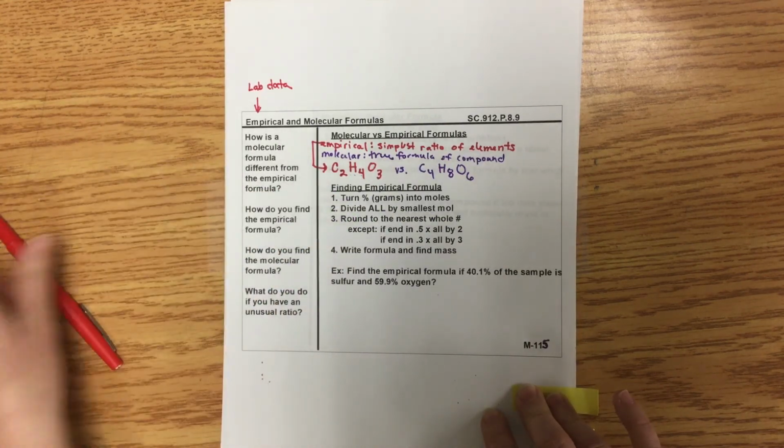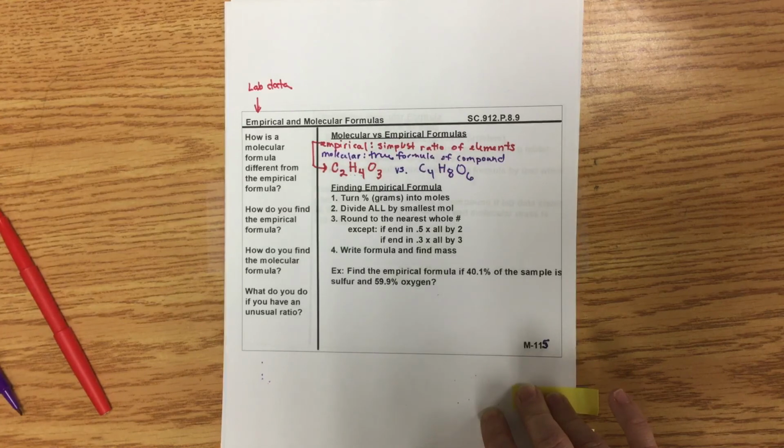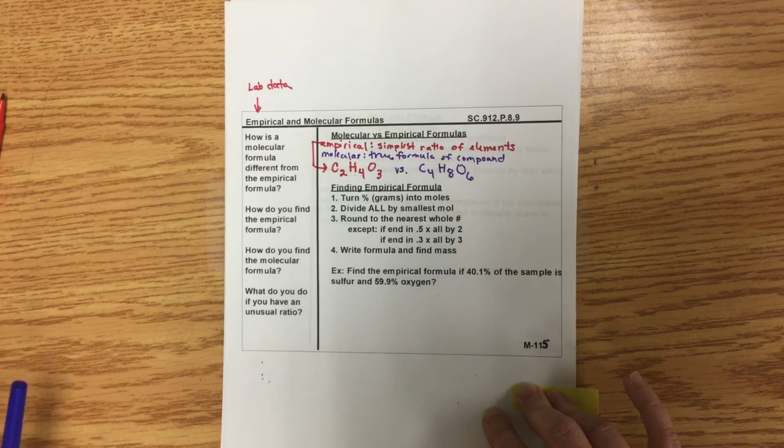Once we have turned everybody into moles and divided by the smallest, we round to the nearest whole number. The only difference would be if you got an answer after dividing that said 0.5 or 0.3, then we have to do something different. That's what we call an unusual ratio. So let's go through here.